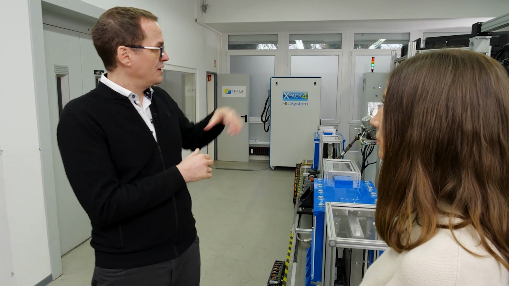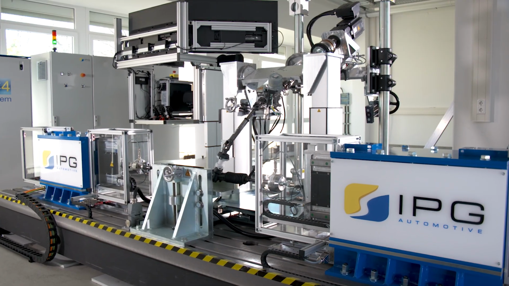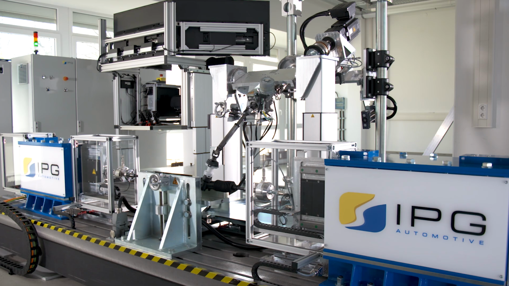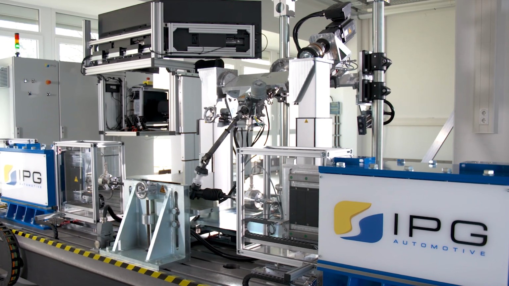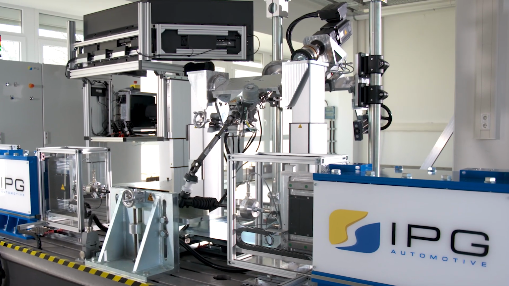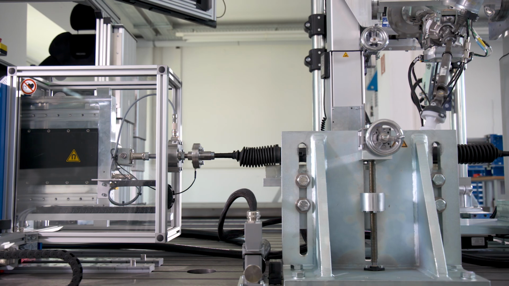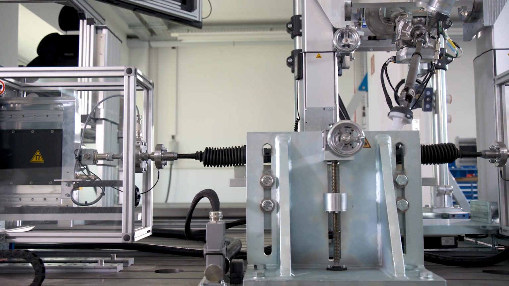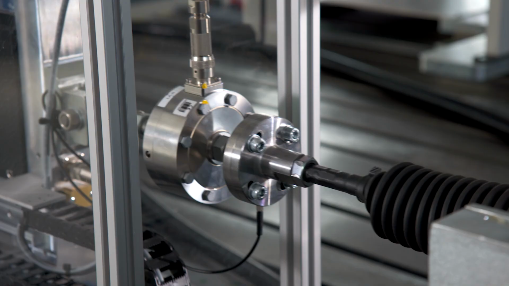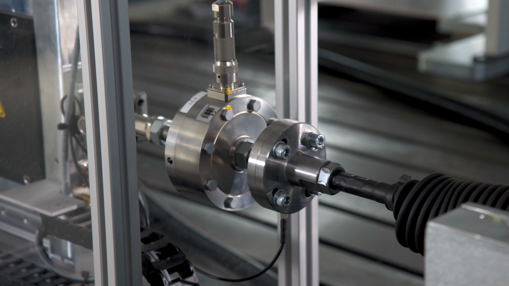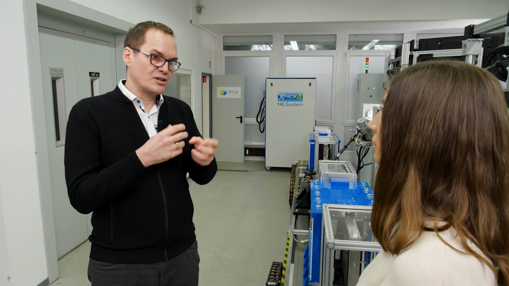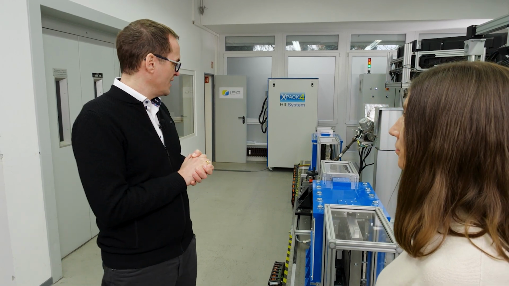So on top, we have the steering inputs with steer by angle or steer by torque. And here we have on the tie rods the forces applied, resulting from the interaction of tie rods, tire contact patch, tire model, but also axle design and suspension.